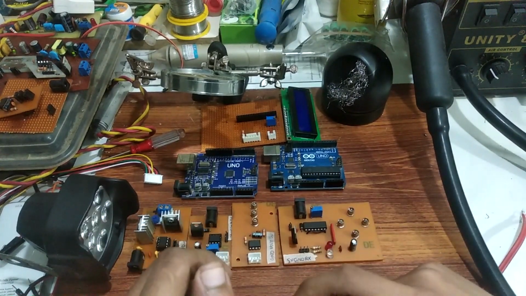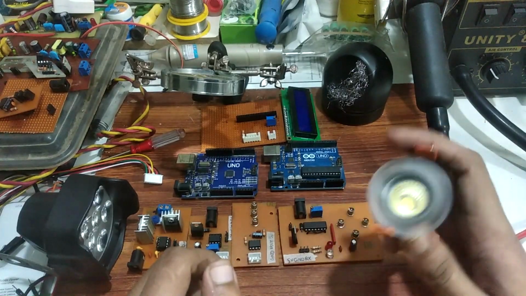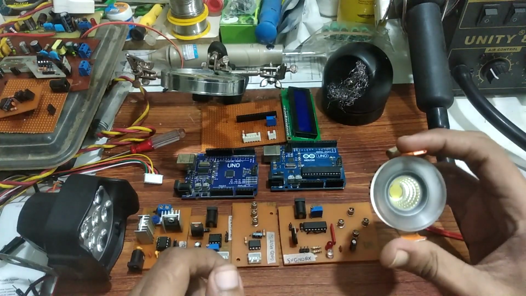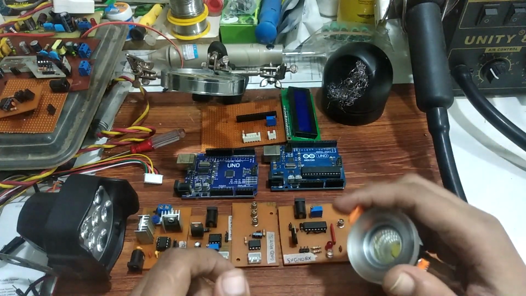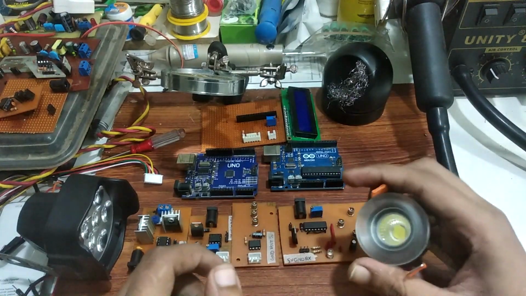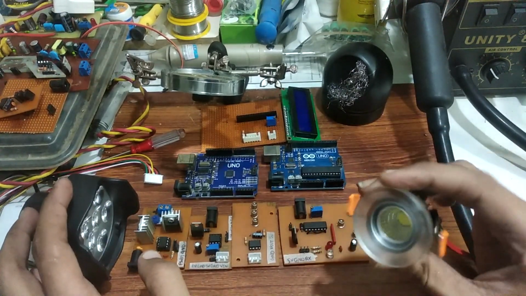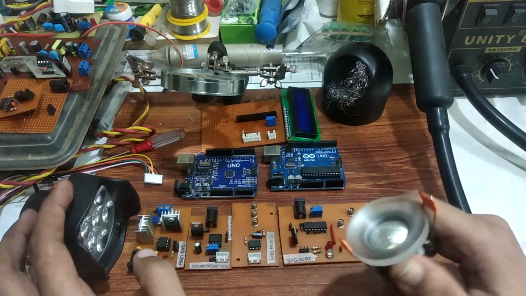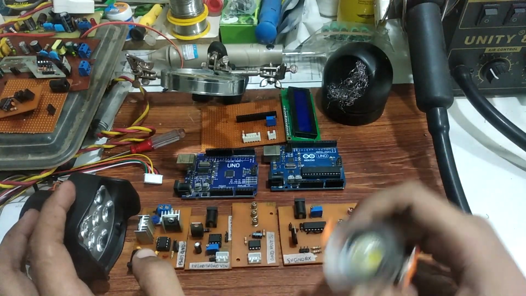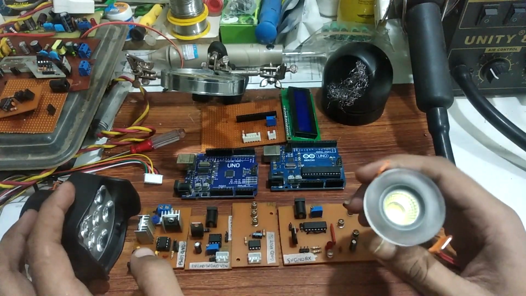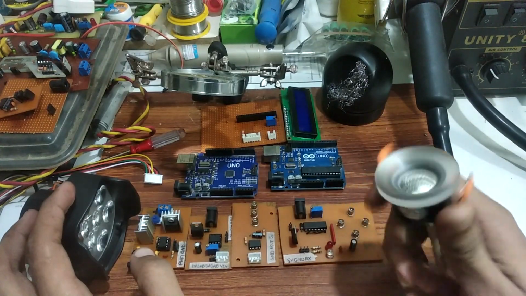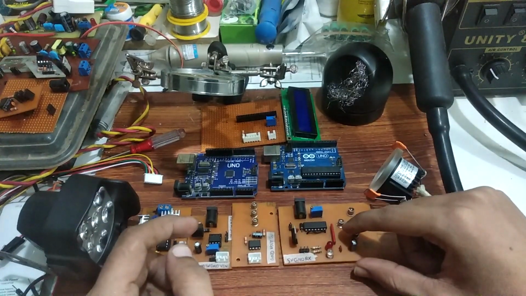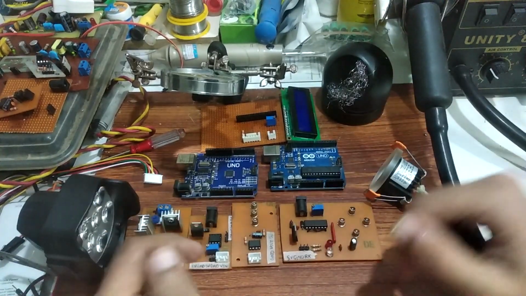So this is going to be it. The best thing about this project is the range is very high. You're going to transmit data from about 10 to 15 feet, and I'm going to use this LED over here for 1 meter range, which is about 3.2 feet. But you can increase the range as well. 10 to 15 feet is possible with these circuits.